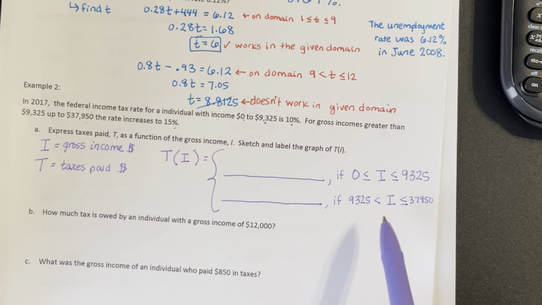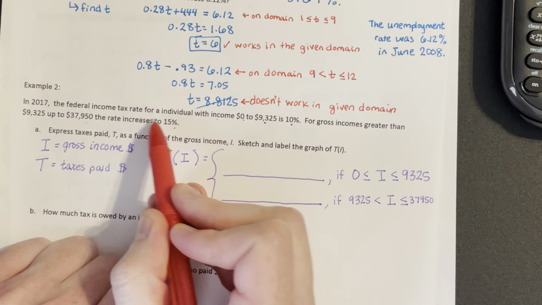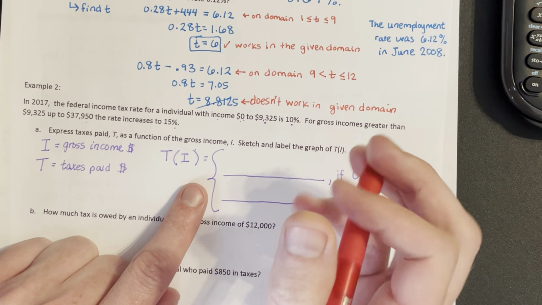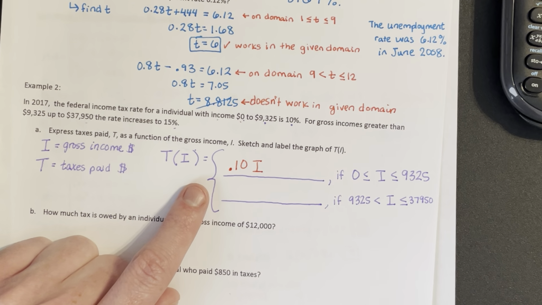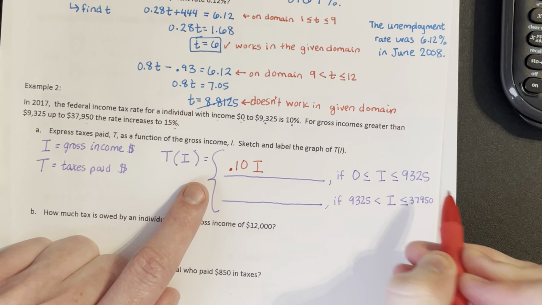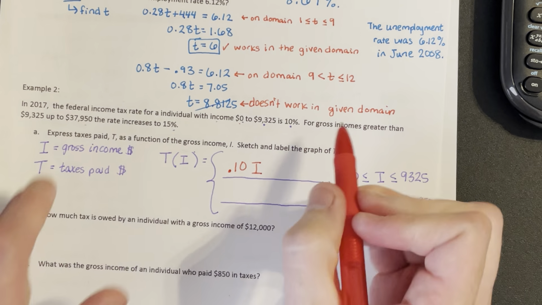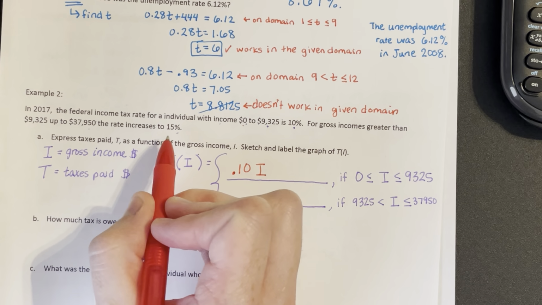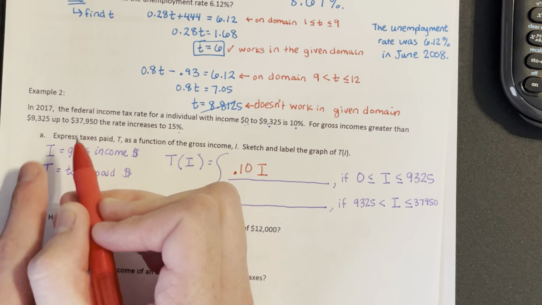So those are the domain restrictions, but we want to write the equation component. The first one I think is a little bit more straightforward. It says that if the income is between 0 and 9,000, then the tax rate is 10%. So I would just say 10% of whatever that income is, as long as your income's between 0 and 9325. The second one is a little bit trickier, and that's because it says that the gross income's greater than this, the rate increases to 15%. But that's only for the amount that's between 9325 and 37,950.